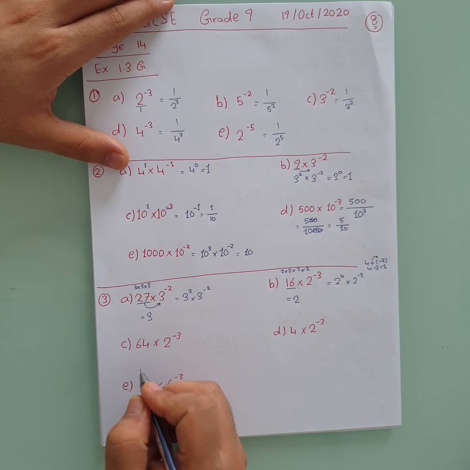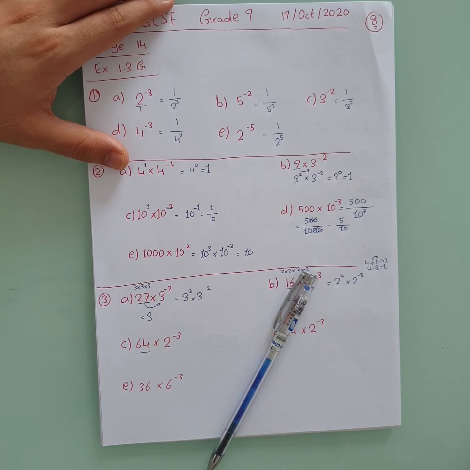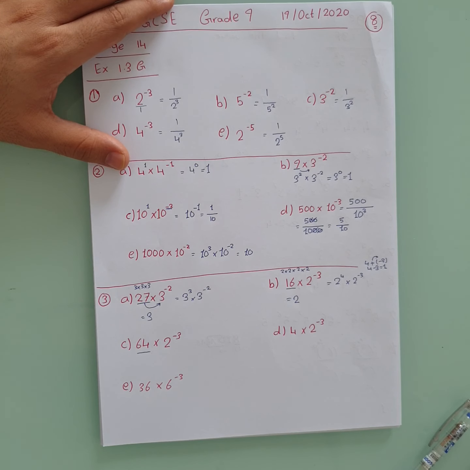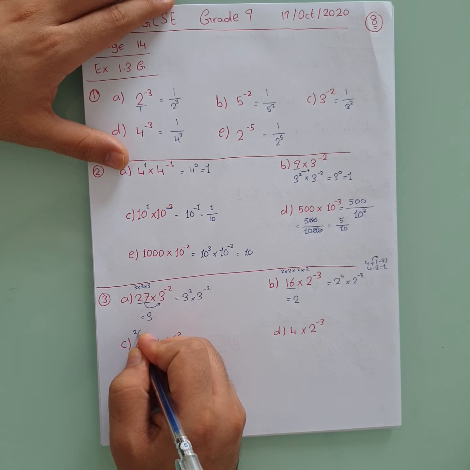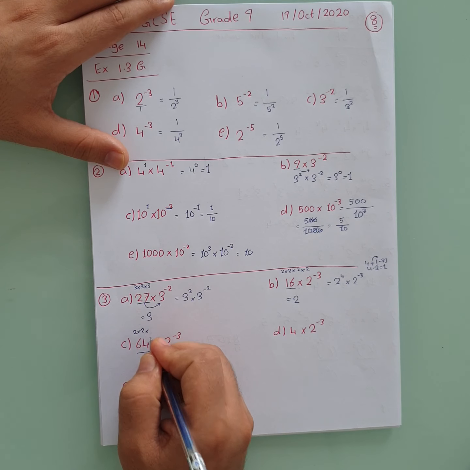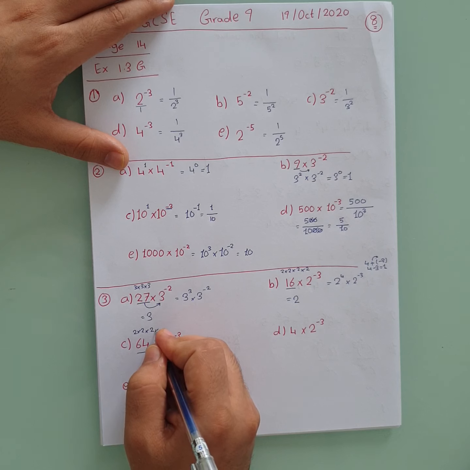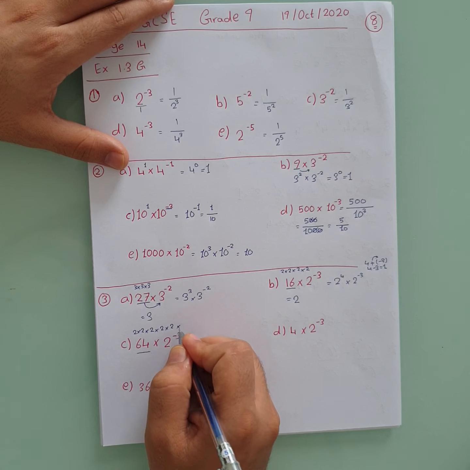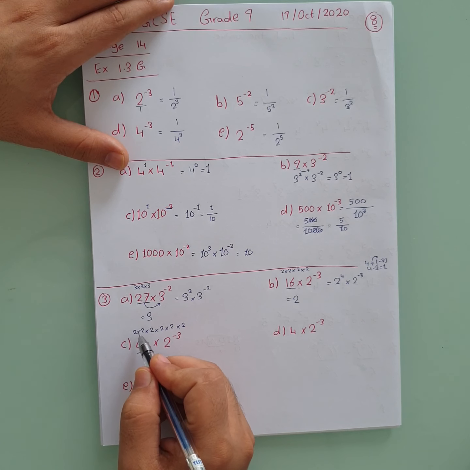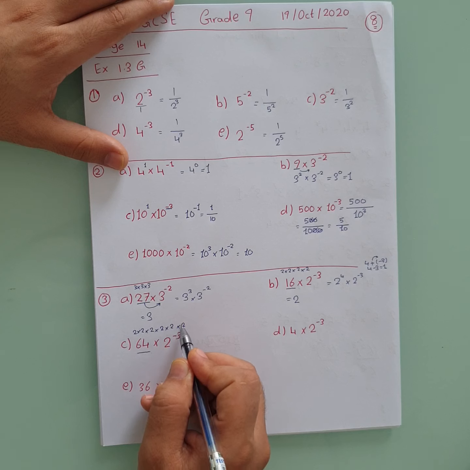Same goes here. You need to think of a way to make 64. So how to make 64 over here? Take 2. 2 times 2, how much? 4. Times 2, 8. Times 2, 16. Times 2, 32. Times 2, 64. So it is actually 2 times 2, 1, 2, 3, 4, 5, 6 times.